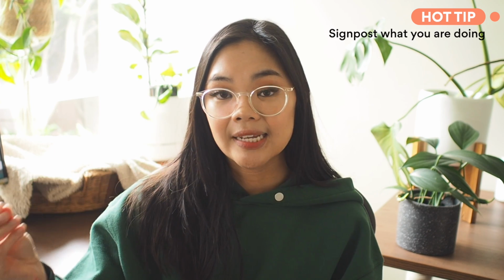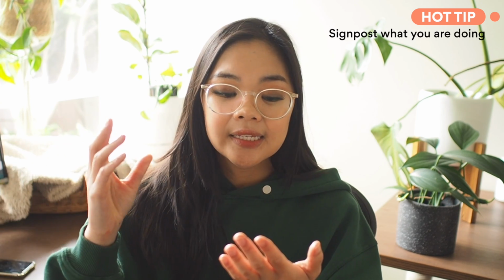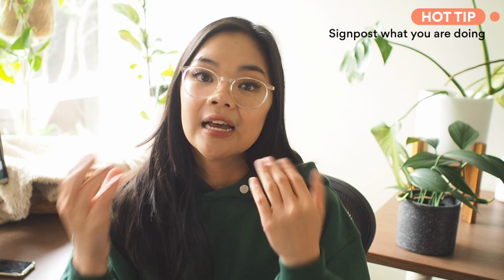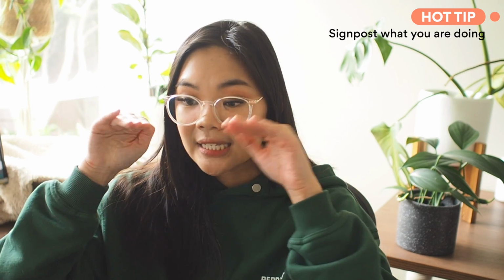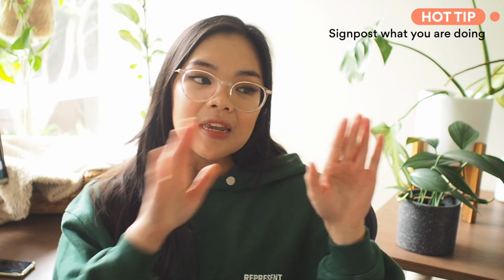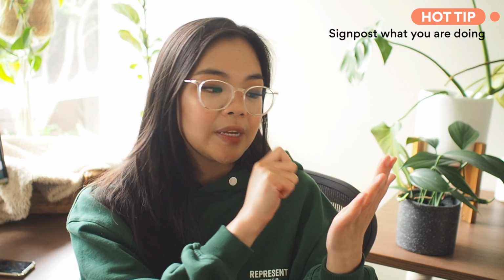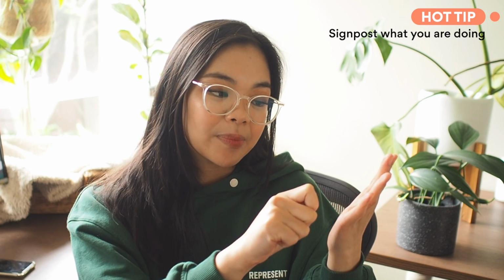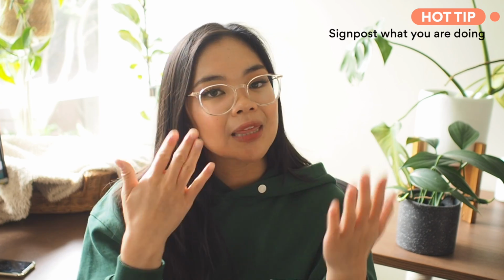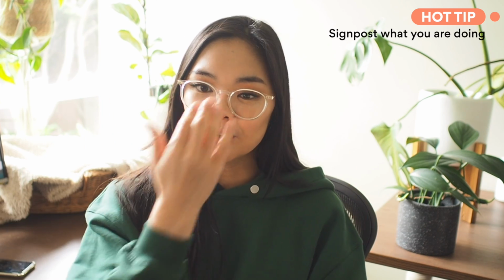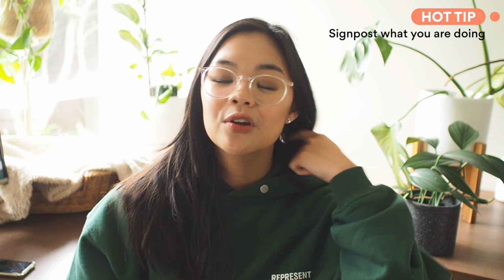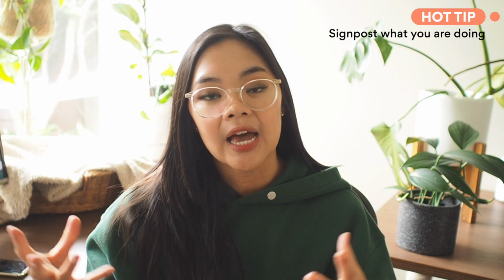The second thing is to signpost what you're doing. So what I would do when I'm reading out my essays to my students is instead of just reading it and then telling them the feedback, I'd actually read it out loud, word by word, so they can see exactly where I'm at. In person, the equivalent would be to have that pen on paper so they can actually see you reading through, but they don't have that visual element when they're online with you. They can only see you looking at the screen. So make sure that you're actually verbalizing what you're doing.